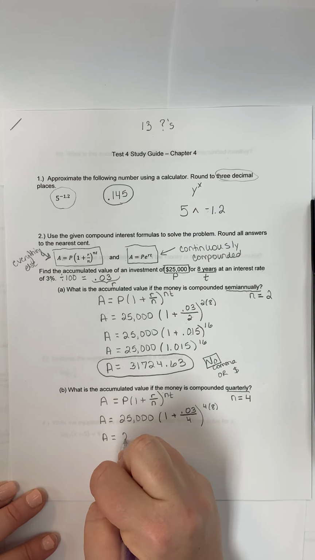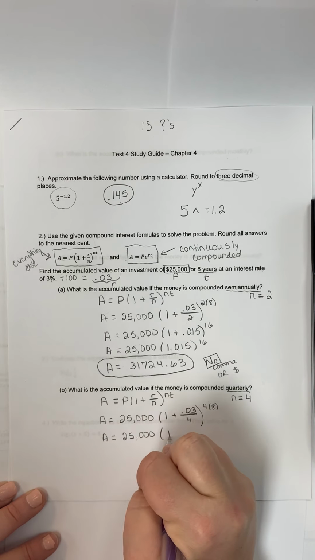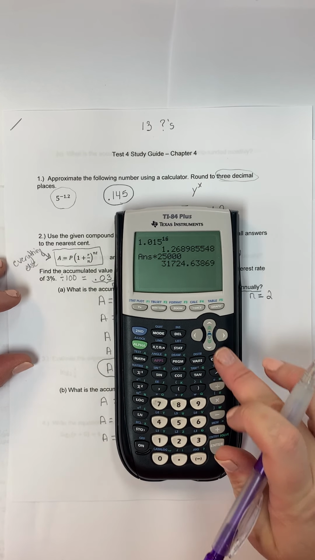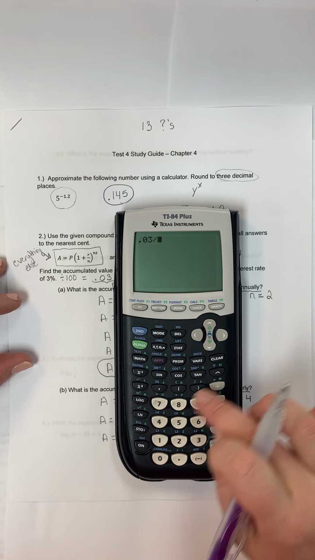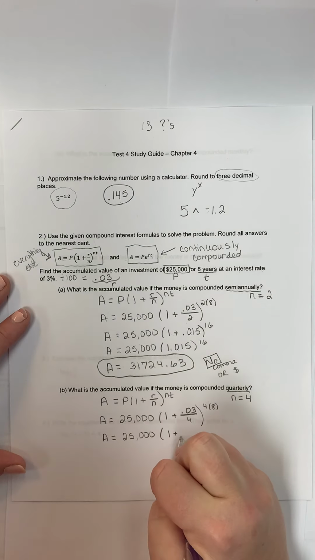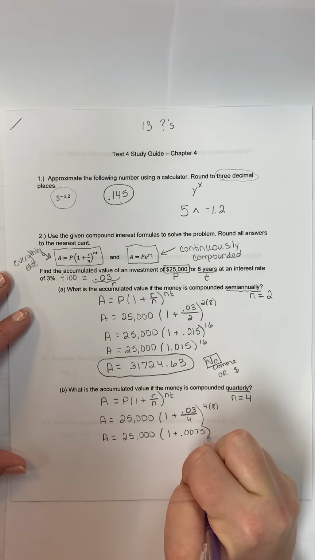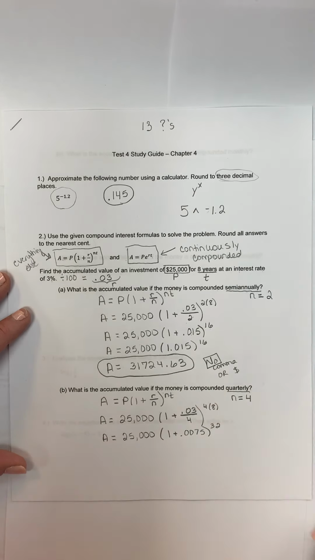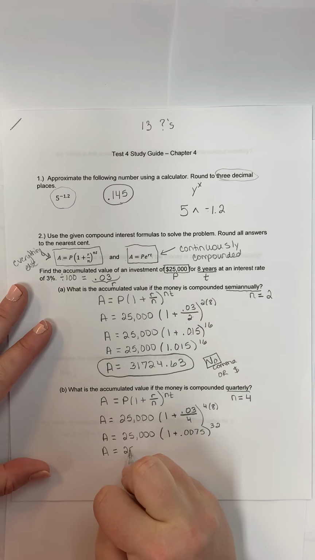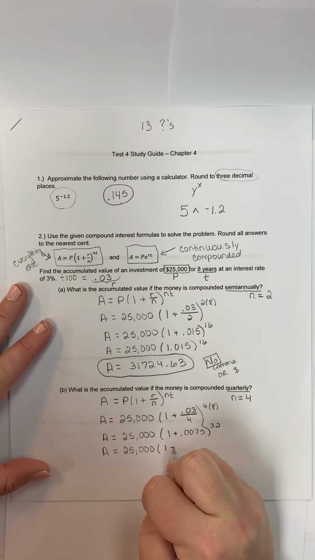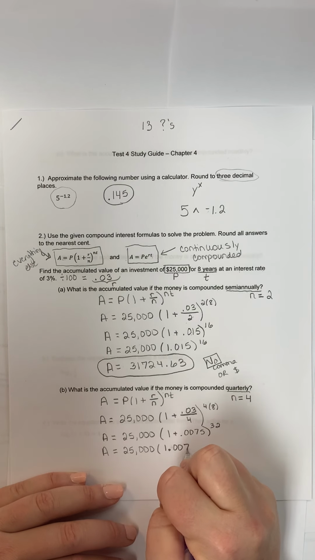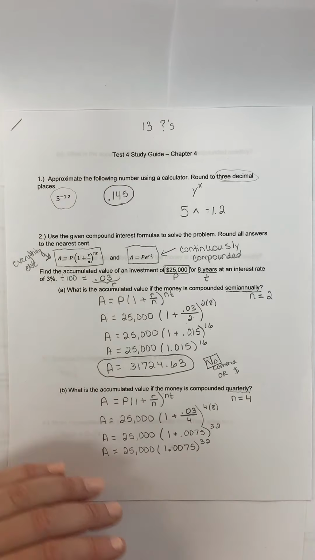All right, now we're going to take our time. We're going to do 0.03 divided by 4. Here we go. 0.03 divided by 4 is 0.0075. That's what's going to go inside here. 4 times 8 is 32. That's a huge exponent. That's okay. Now we're just going to add together what's in the parentheses. If I add 1 to that, I get 1.0075 raised to the 32 power.